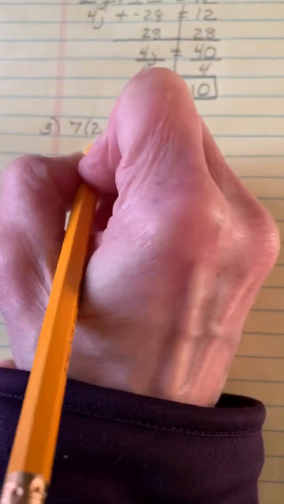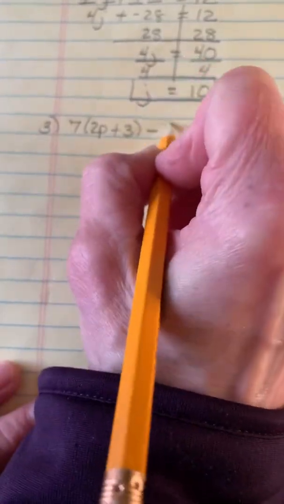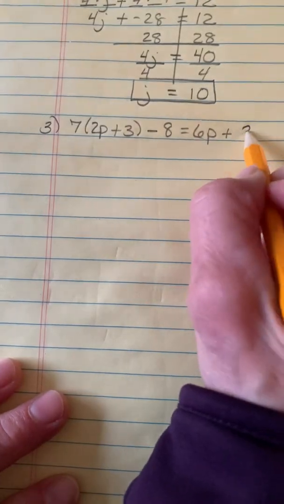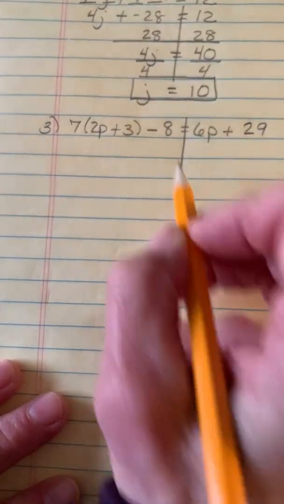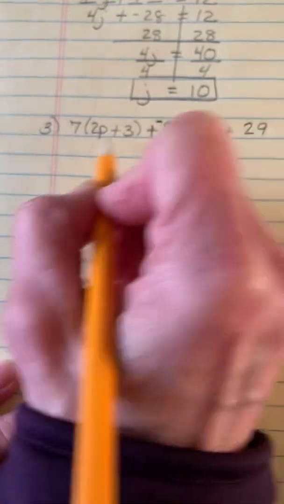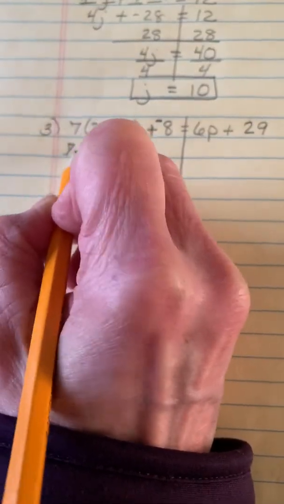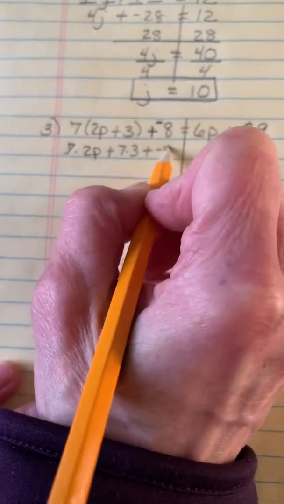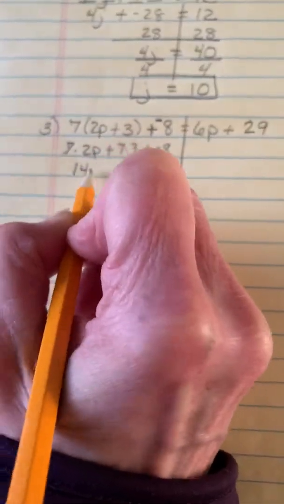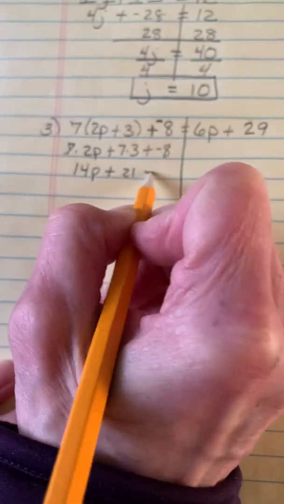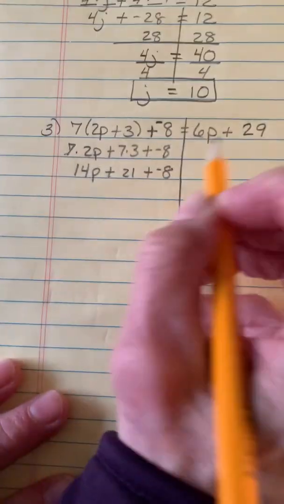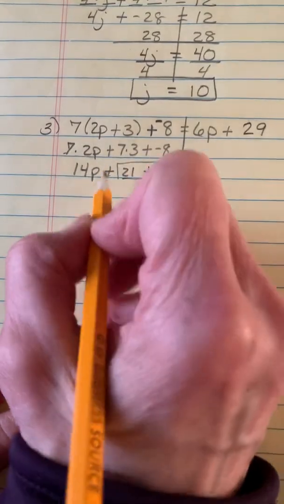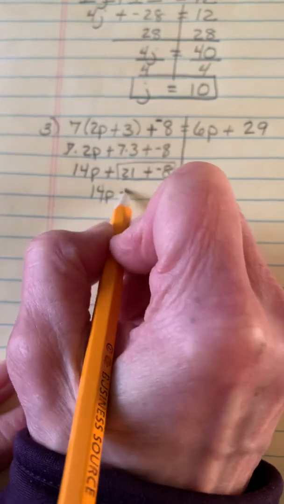7 times the quantity 2p plus 3 minus 8 equals 6p plus 29. Again, dark, distribute. 7 times 2p plus 7 times 3 plus negative 8. Do your combination, 14p plus 21 plus negative 8. Look at here, do you see this? They're family, put them together. So you got 14p plus 13.